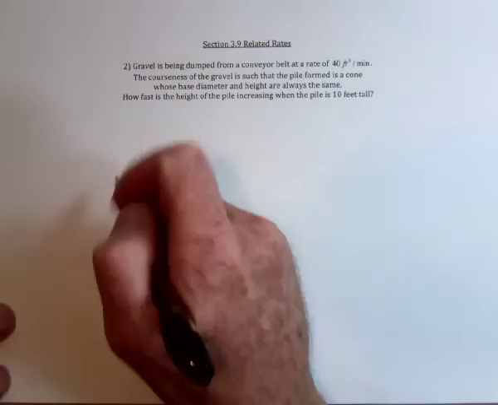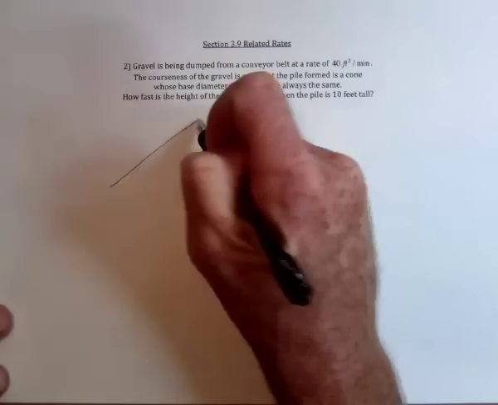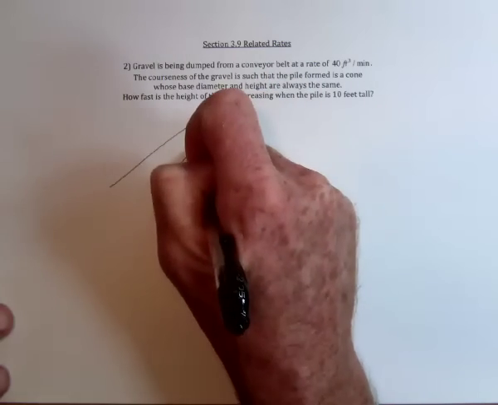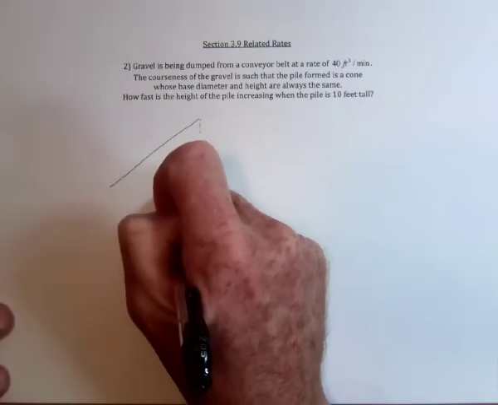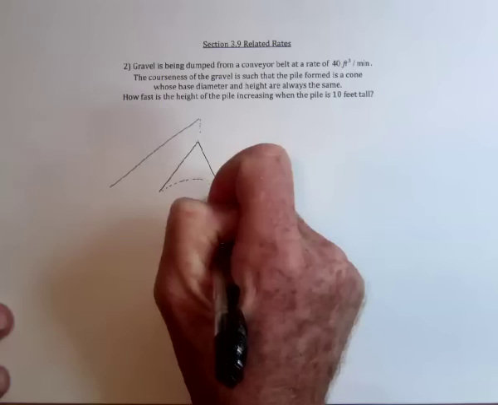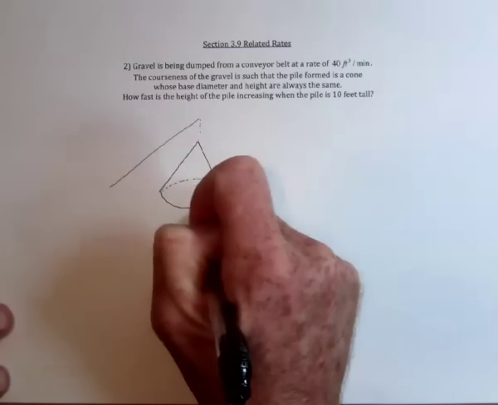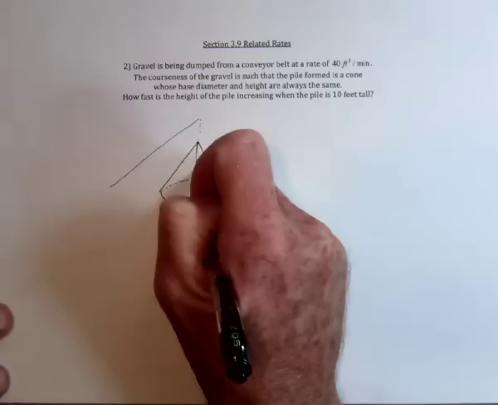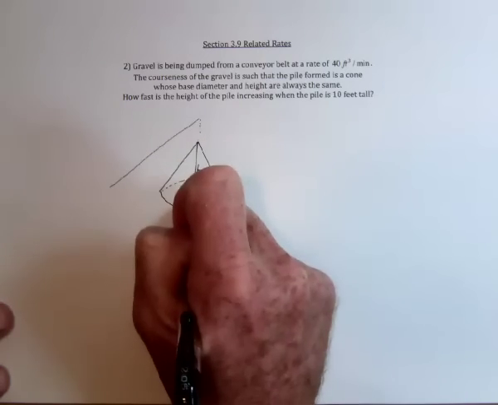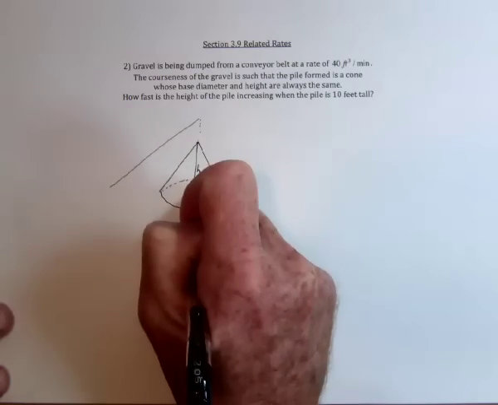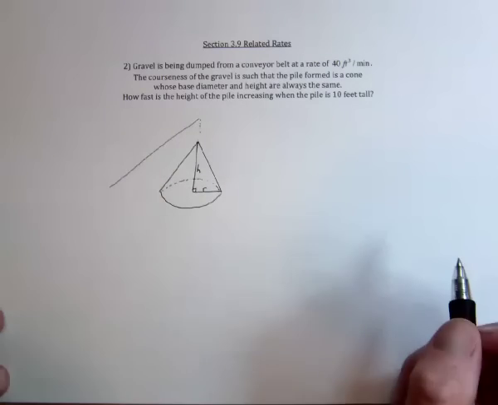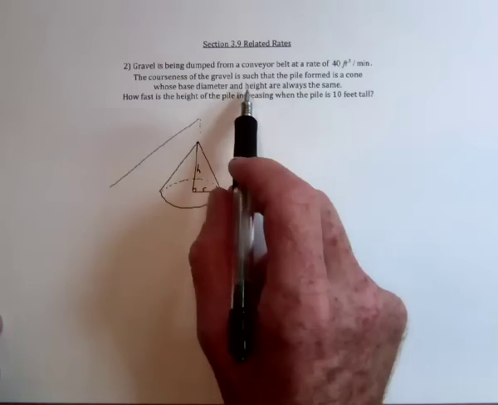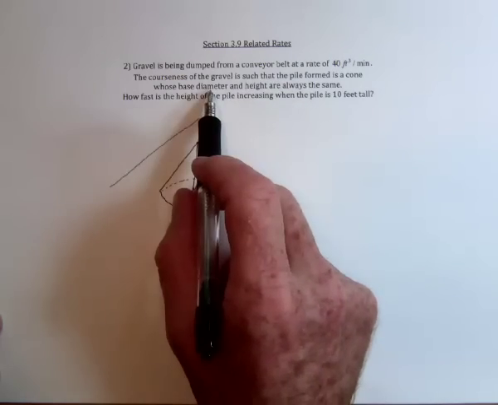So the gravel is going up this conveyor belt, it dumps down, and then the pile turns out to be a cone. So it's got a round base, and then it's got a height which is perpendicular to the radius, which is in the base. And then we've got information such as the height and the diameter are always the same.